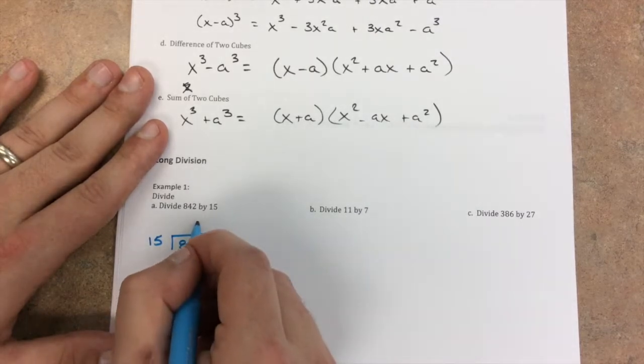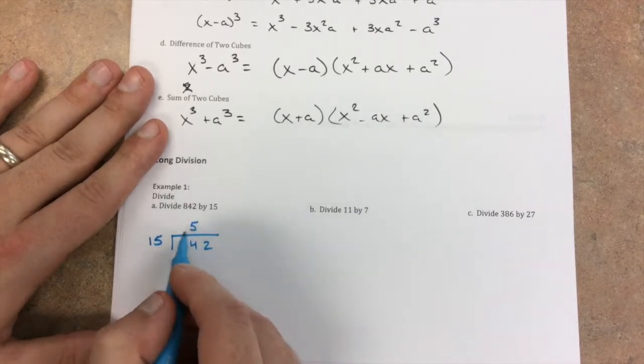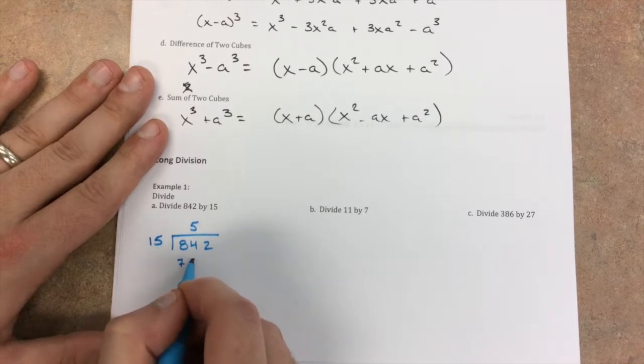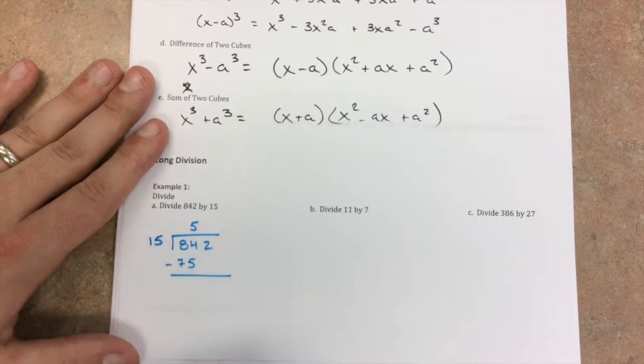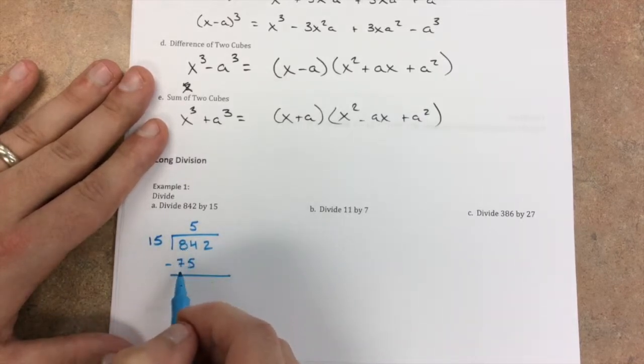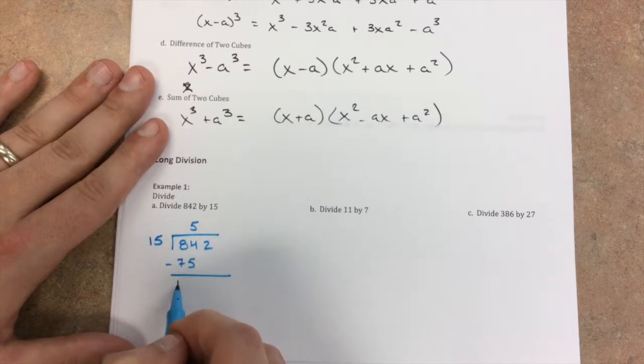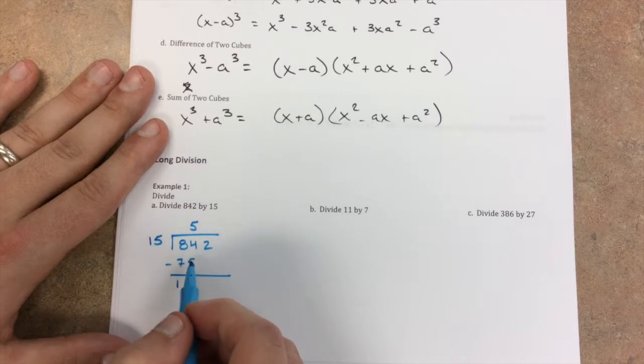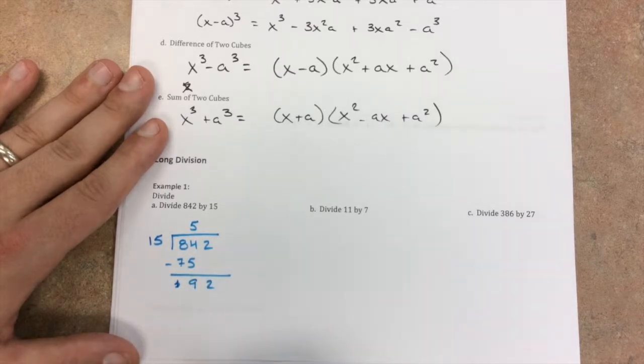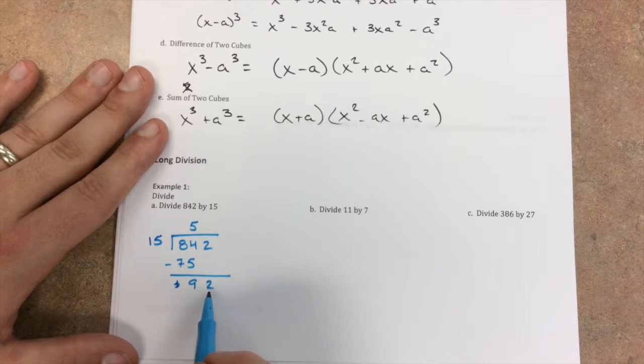So we would say 5. So 5 times 15 is 75. And then we subtract. 84 minus 75 is 9. Bring down the 2. All right, so 15 goes into 92.